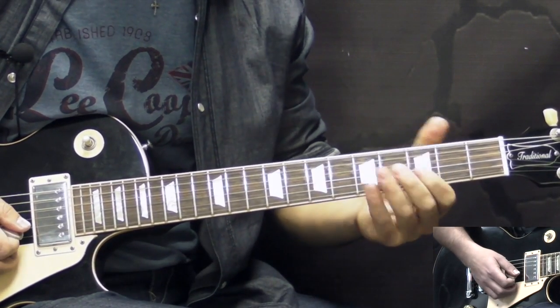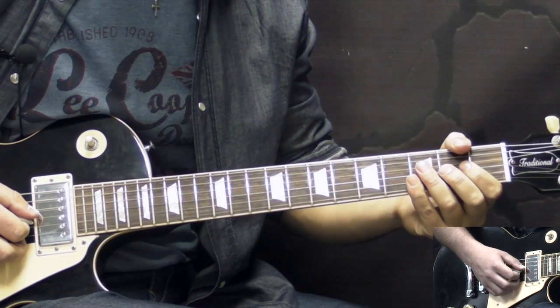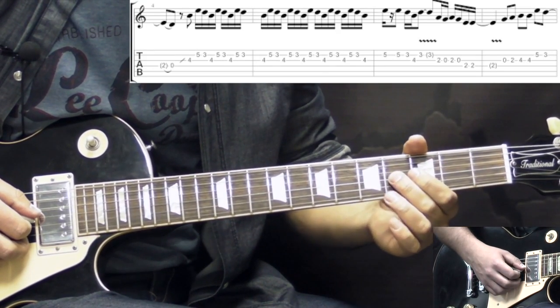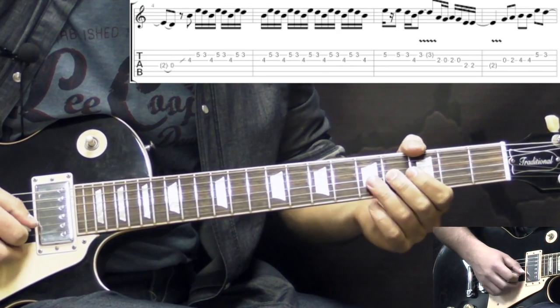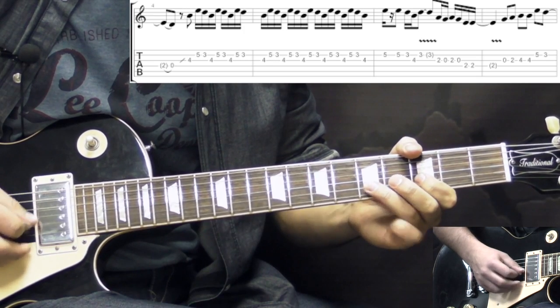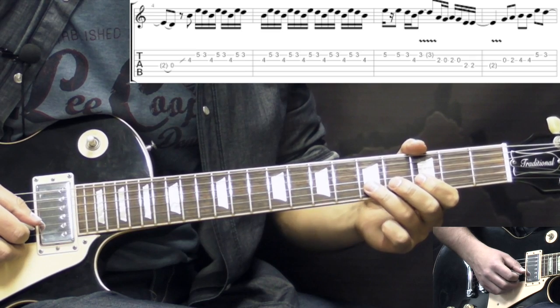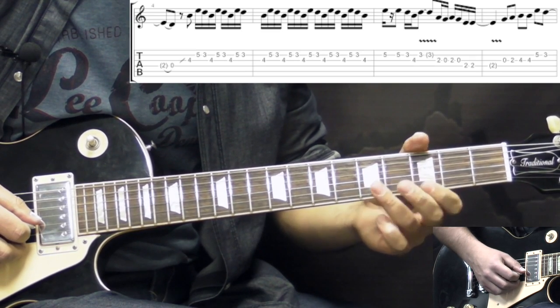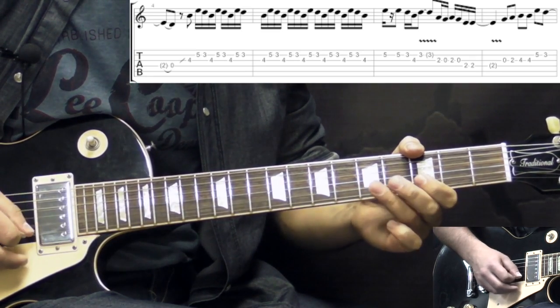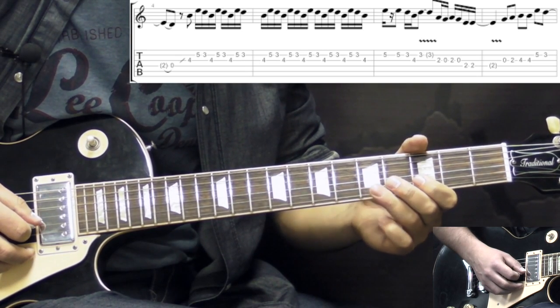Alright, so this one is slightly longer. So we slide into the 4th fret of the G string again. And then here we have this repetitive lick. Now there are a couple of ways how you can play it. So basically we have 5-3 open on the B string, and we repeat it for 8 times.